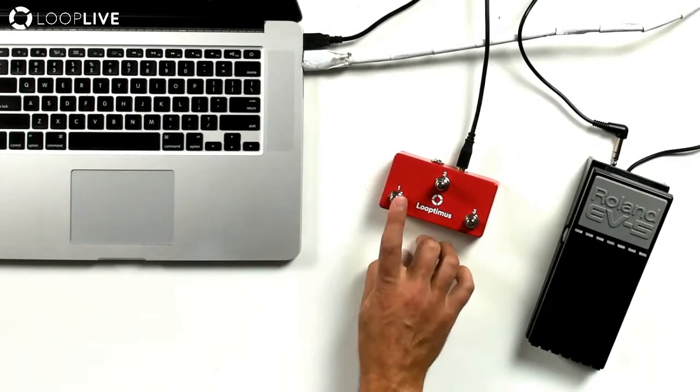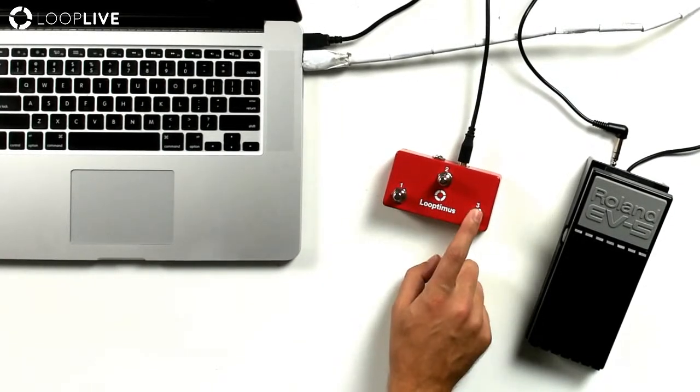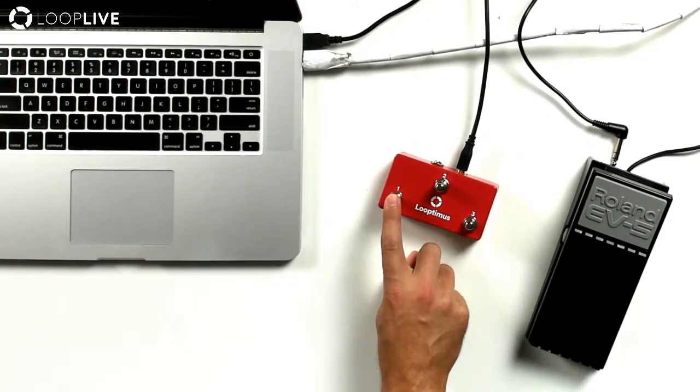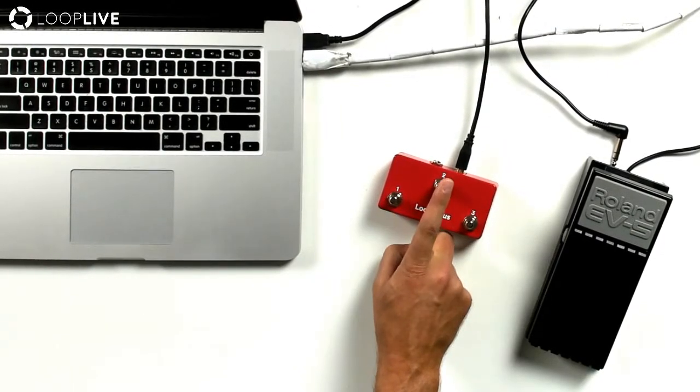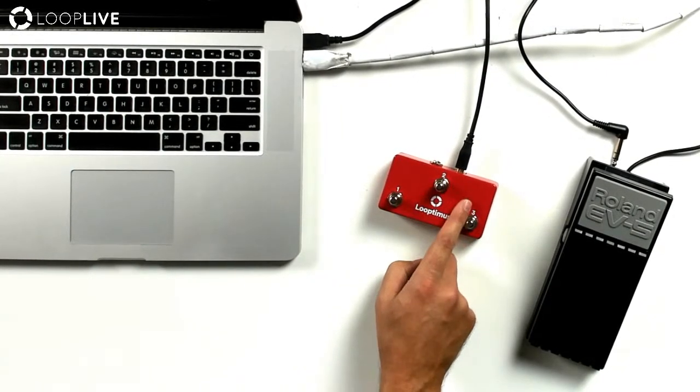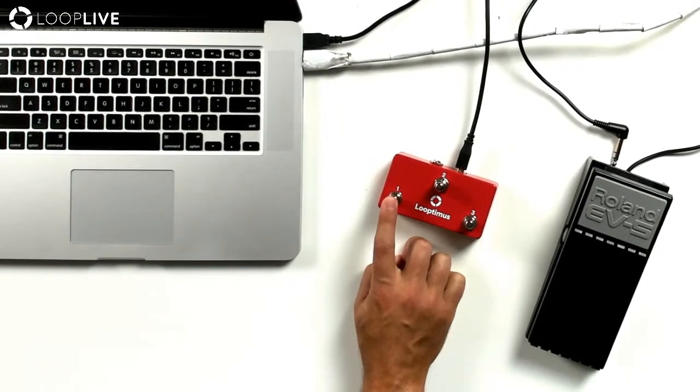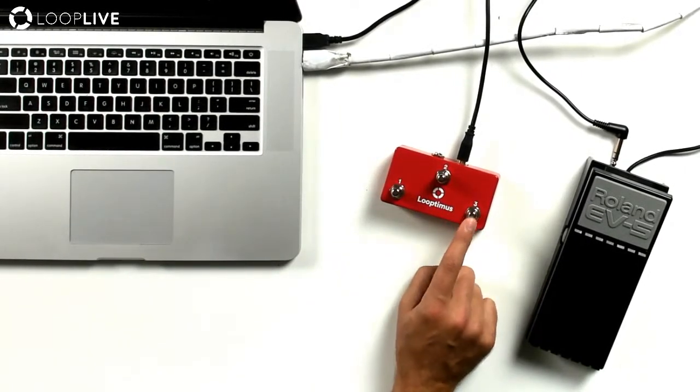You know, like I could make this play and then stop and then next, or I could make this song 1, song 2, song 3, or I could make this play and then transpose and change the tempo, or I could make it play, stop, and then repeat a section, all sorts of things.